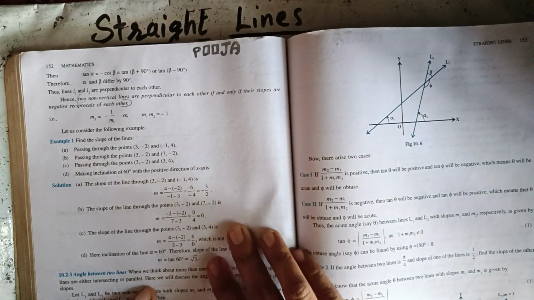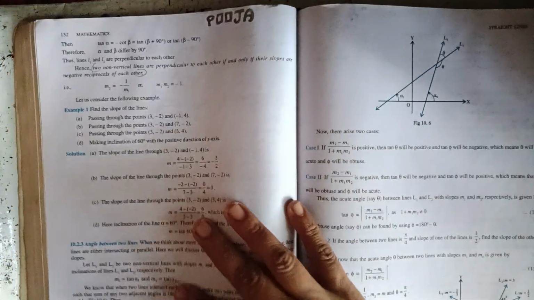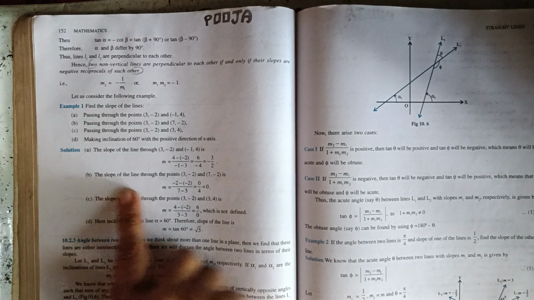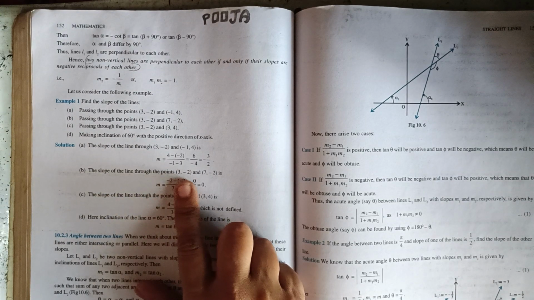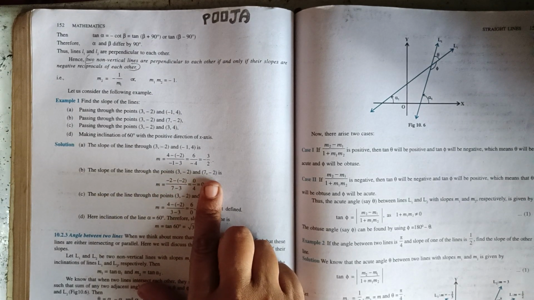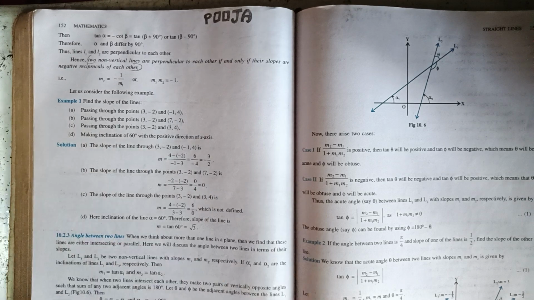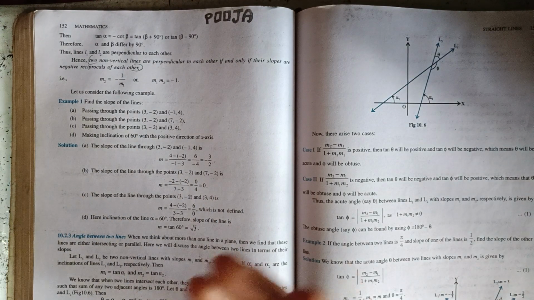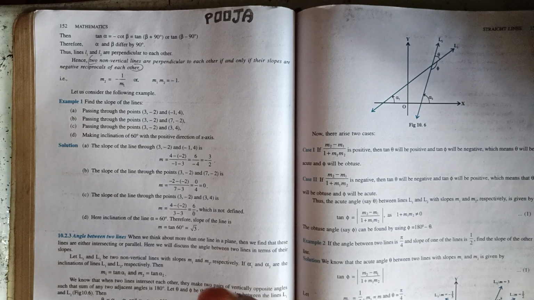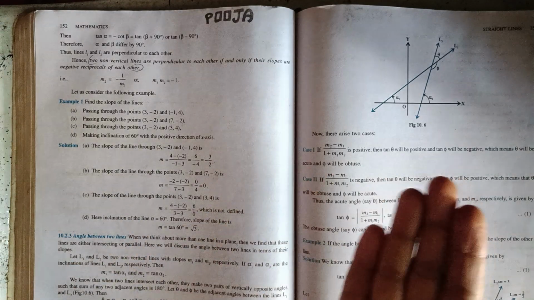See, the second one, slope of the line through the points 3 comma minus 2 and 7 comma minus 2, slope comes to 0. Okay, if the slope is 0, what can we conclude? We can say that the line is parallel to x-axis.